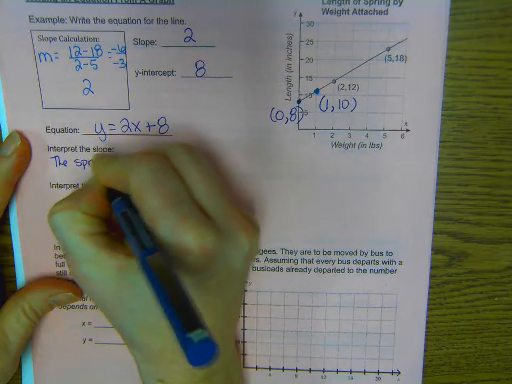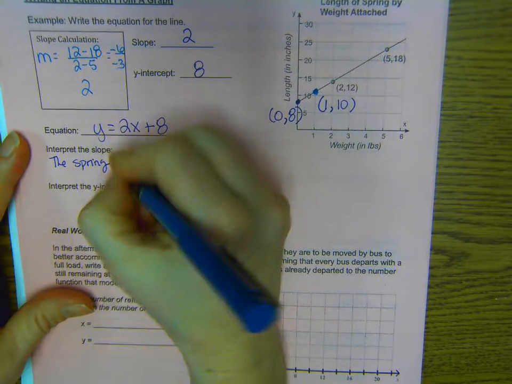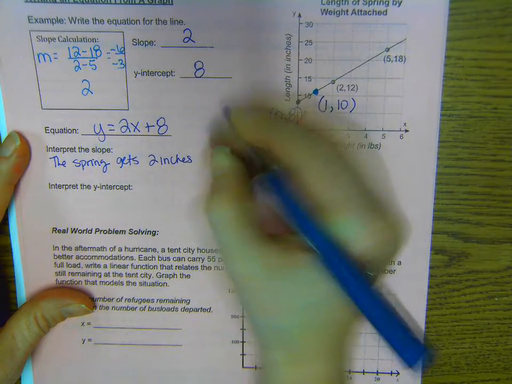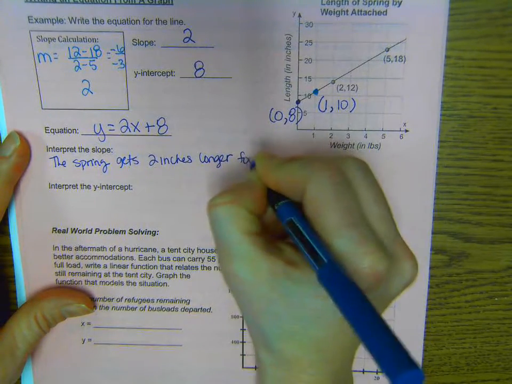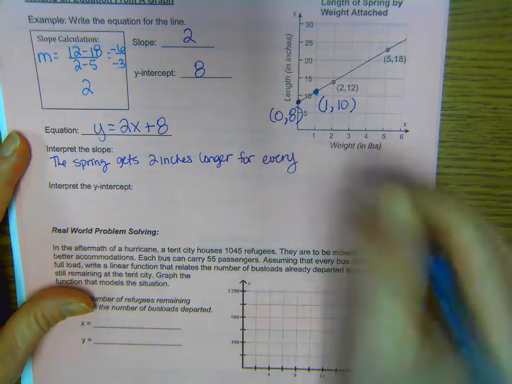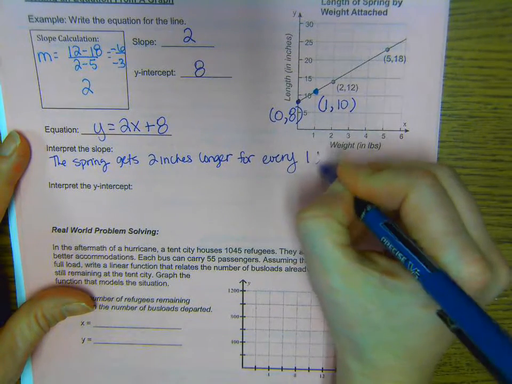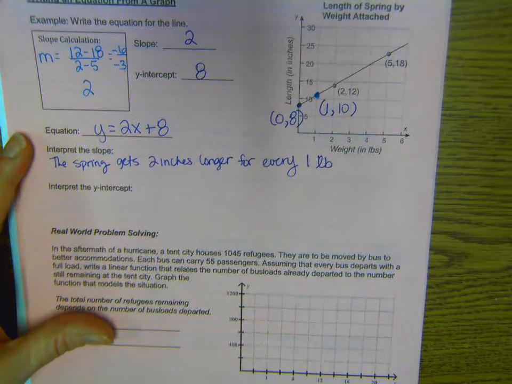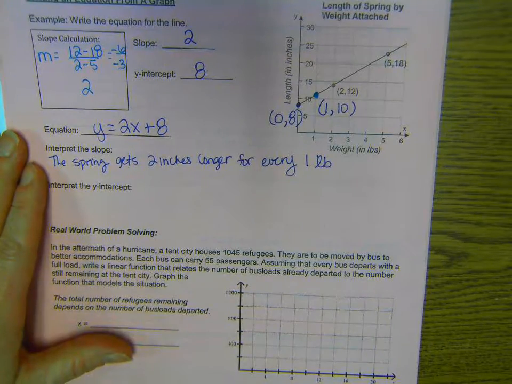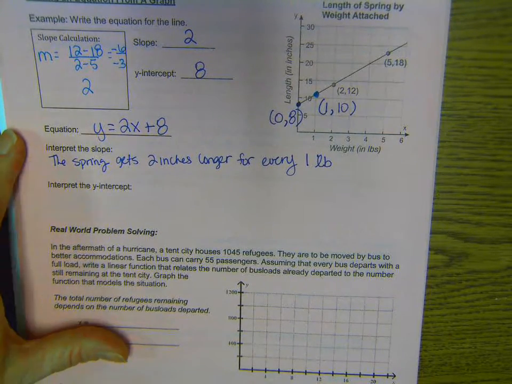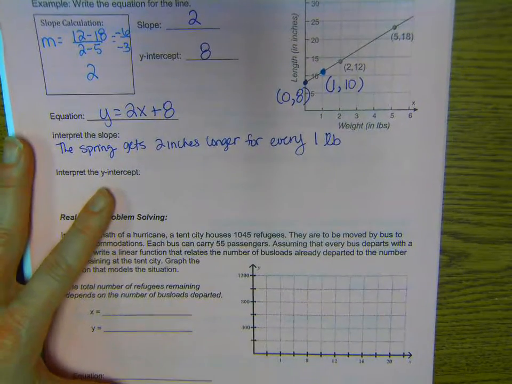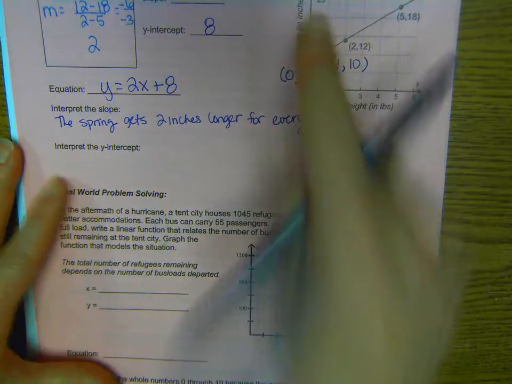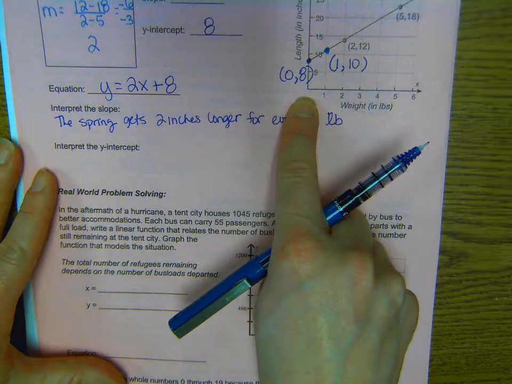The spring, you could say it that way, the spring gets 2 inches longer for every, what's the unit here? Pound. 1 lb. I don't know why the abbreviation for pounds is lbs, but it is, okay? Interpret the y-intercept. What was the y-intercept? 8. And so what that means is the length with no weight is 8.